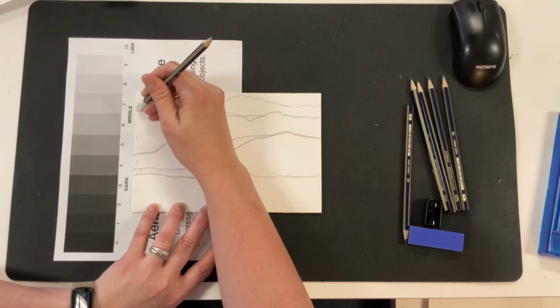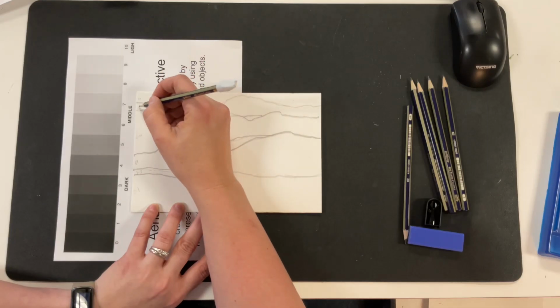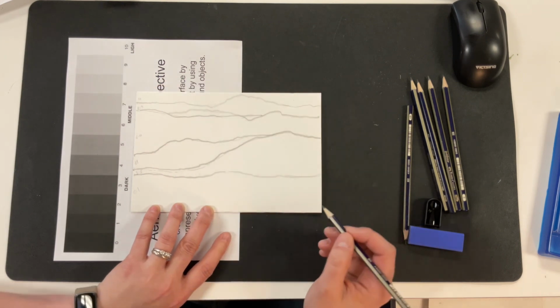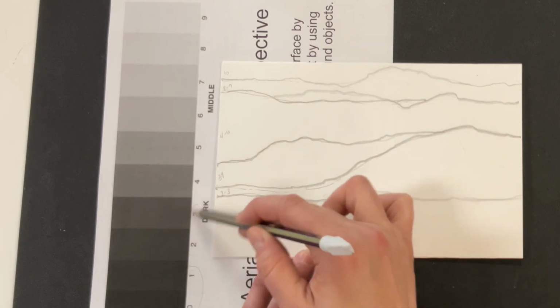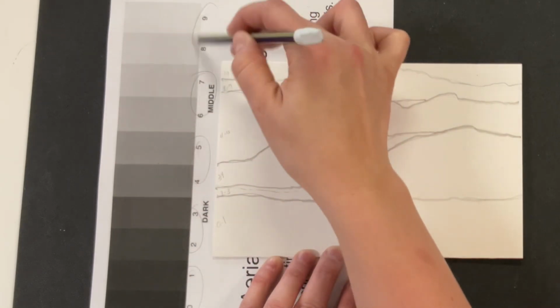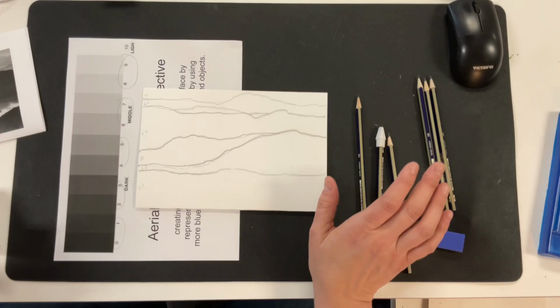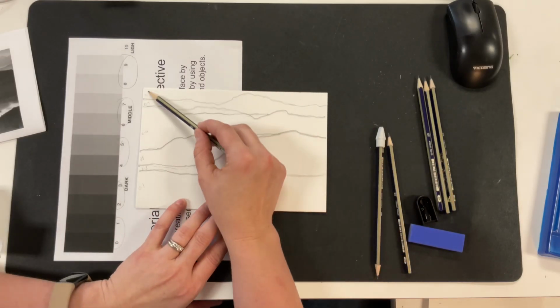I'm going to label each little strip or layer of atmosphere with different numbers that correlate with my value scale so that I know, hey, I need to stay in this range. And that will keep me true to the values that I need.